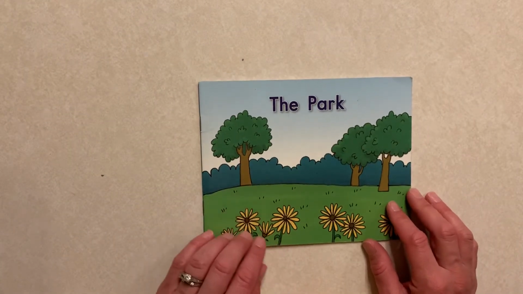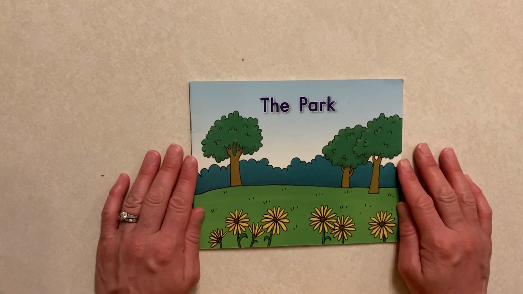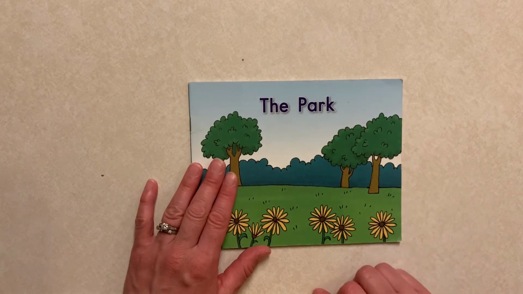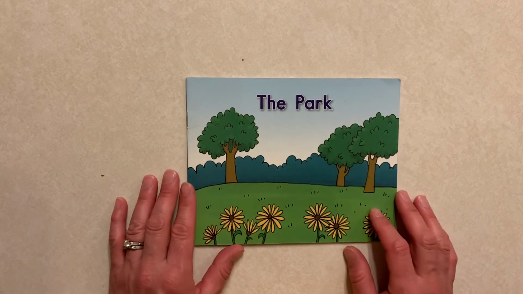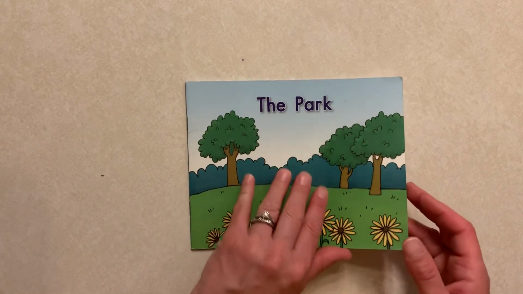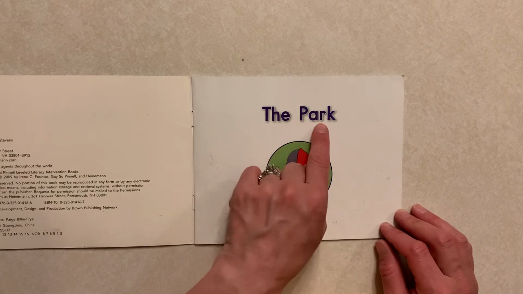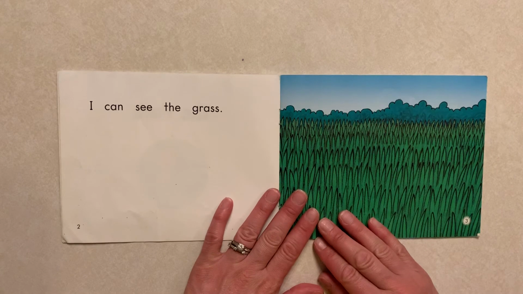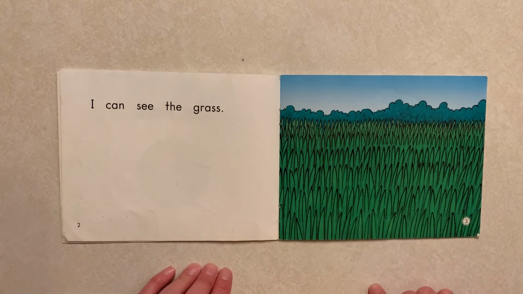Now, I gave you some ideas on what you're going to be looking at, and I want you to think about all the things that are at the park, okay? And when we're all done, we'll talk a little bit about that. We'll talk about what the children are doing. Here we go. The park. The park. Okay, you can begin. Point to those words. Let them crawl up your arm and go into your brain.